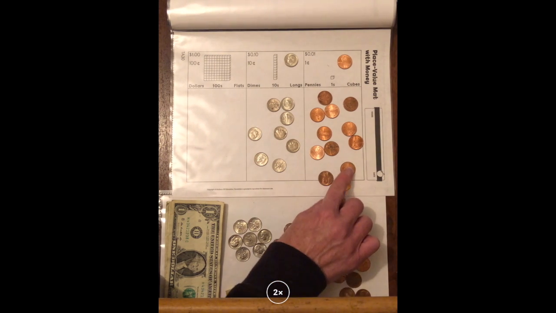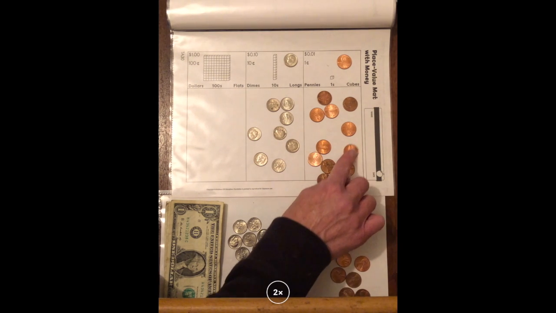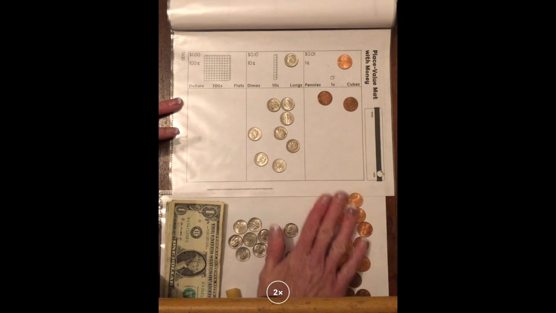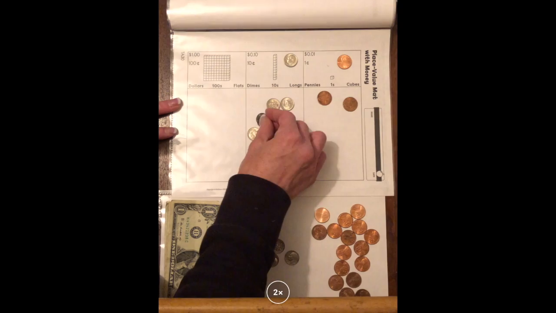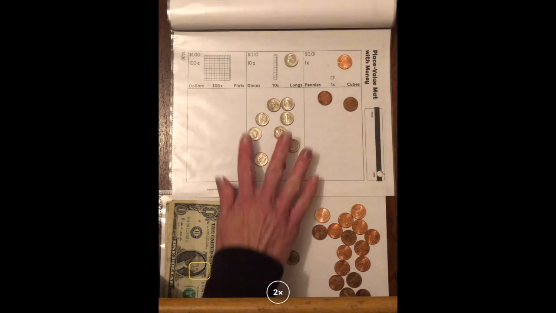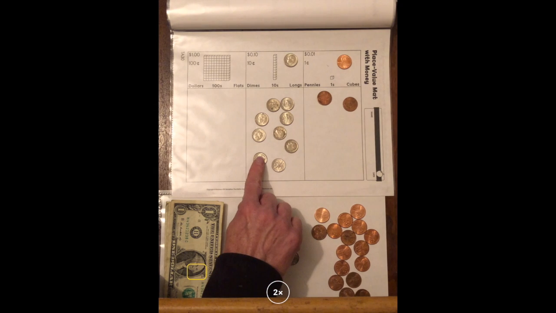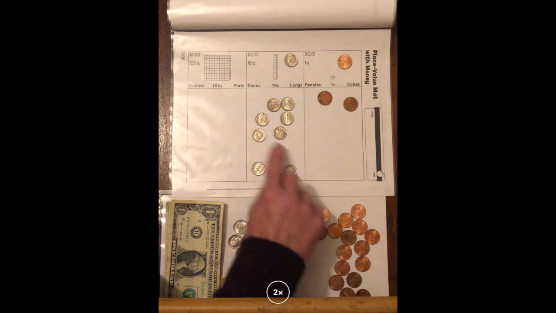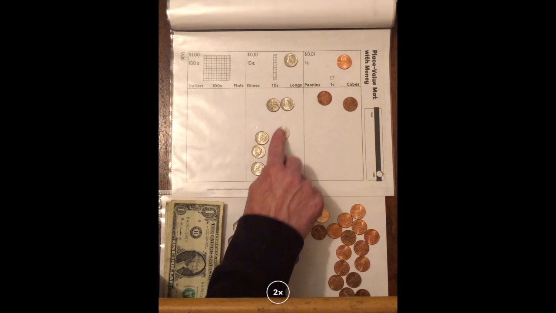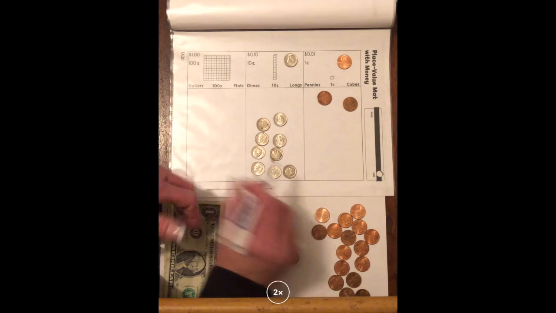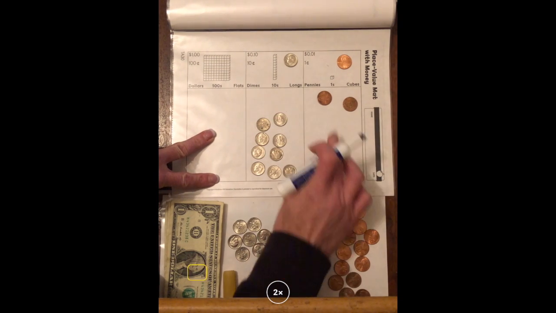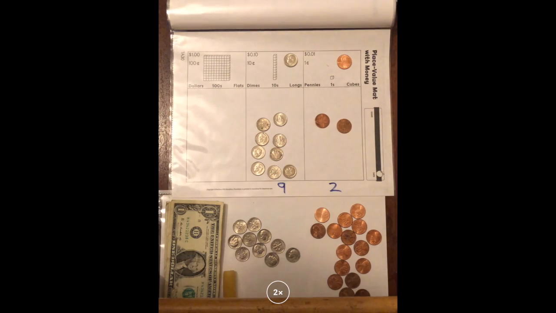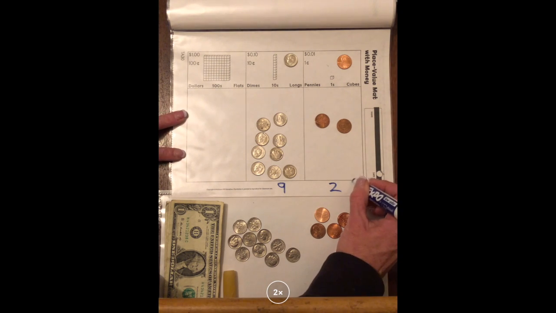1, 2, 3, 4, 5, 6, 7, 8, 9, 10. So I'm going to exchange those 10 pennies for a dime, and the dime's going to go on the dime side. Now we can count to see how much money we have. We can count by tens because this is worth 10 cents. 10, 20, 30, 40, 50, 60, 70, 80, 90, and 1, 2, 92. Okay, so 92 cents is what we have right now.